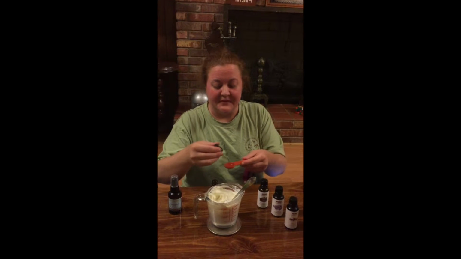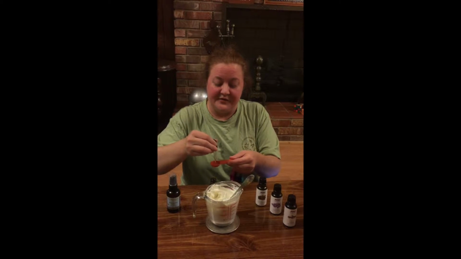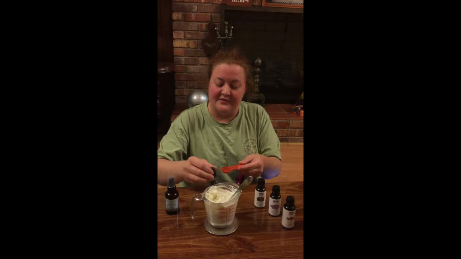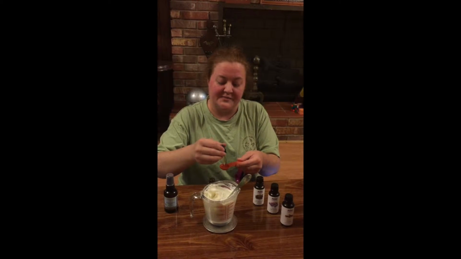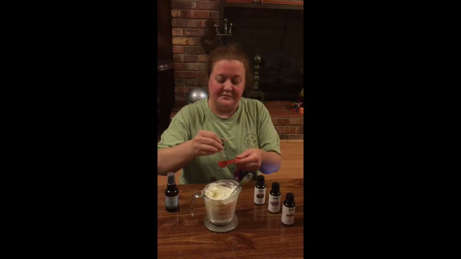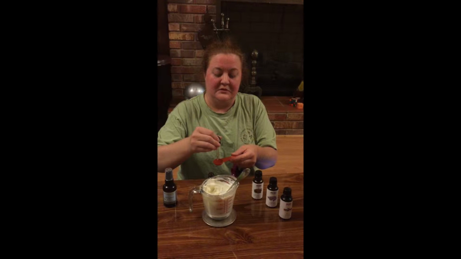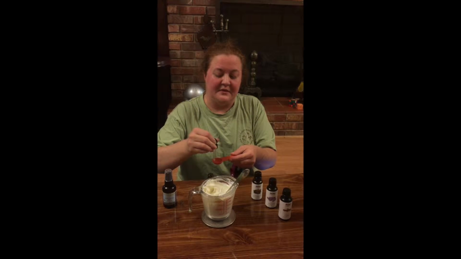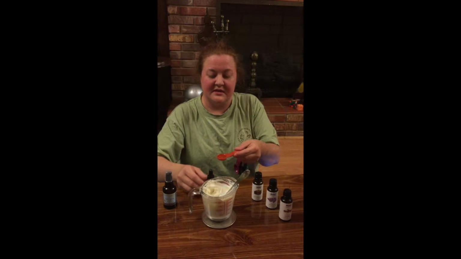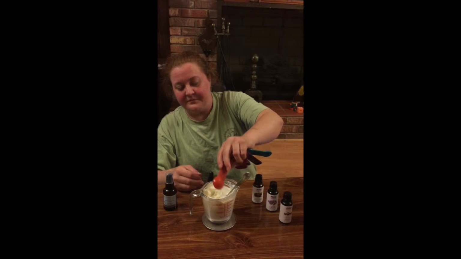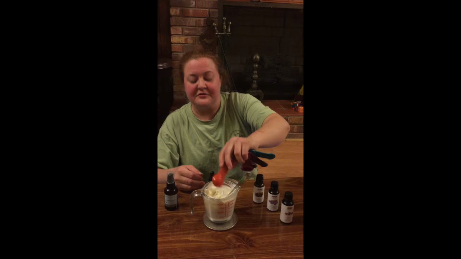And the carrot seed oil also has a natural SPF of 38 to 40. So do we know what the general SPF of our sunscreen is going to be? No. However, the zinc oxide also boosts the SPF factor as well.